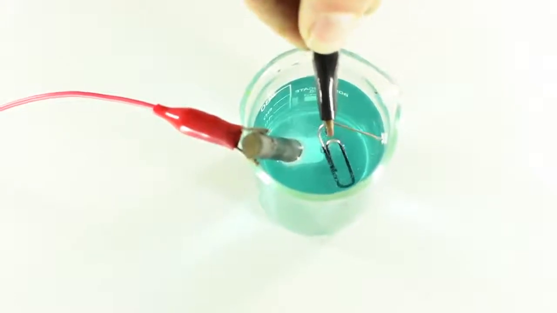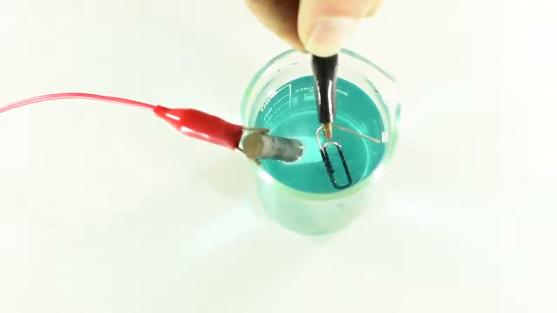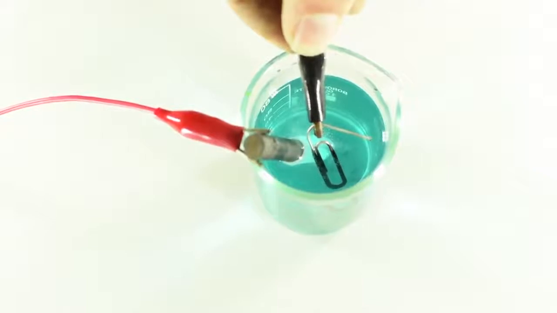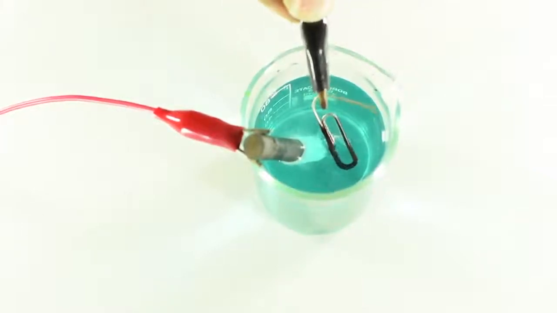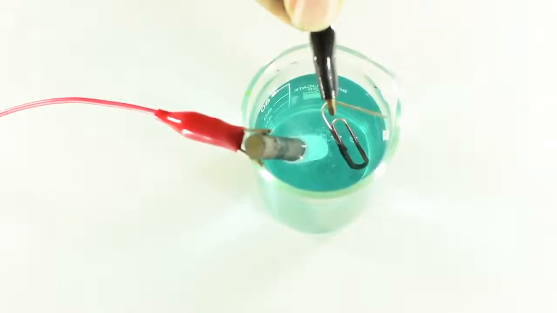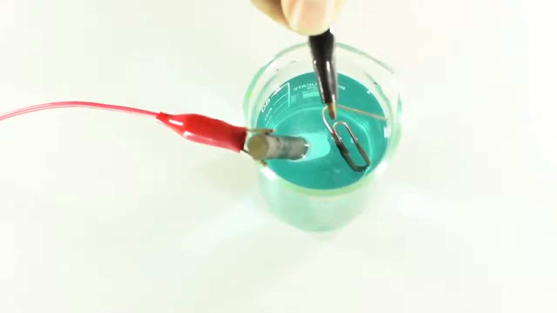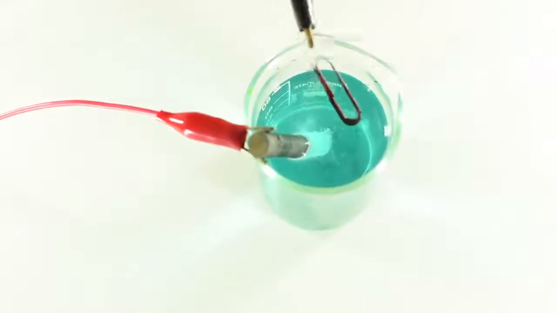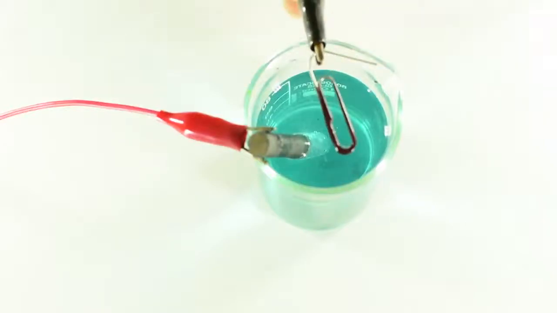So what you're seeing there is a discoloration of the paperclip, and that is the brownish copper that is forming on what is now our cathode. You're also seeing bubbles forming around the anode, and that is chlorine gas from chloride ions that were undergoing oxidation, i.e. losing their electrons in order to form chlorine gas. I hope that shows you just how interesting science can be. So those were electrolytic cells in a nutshell.